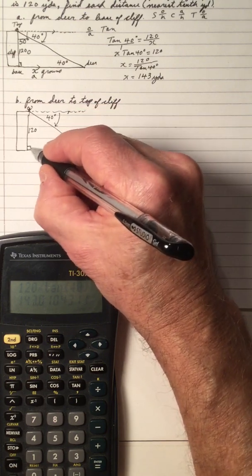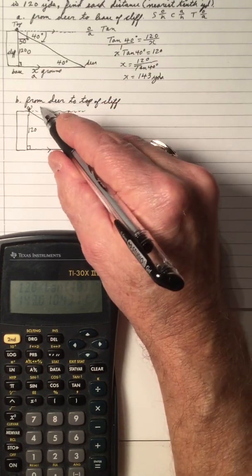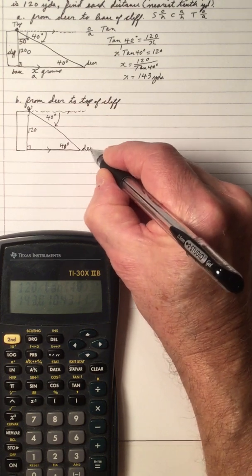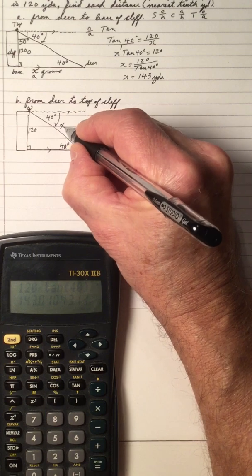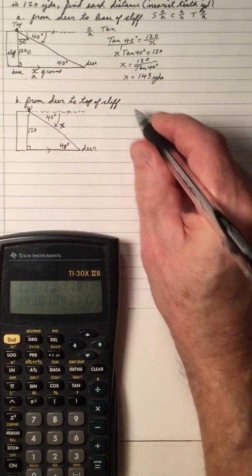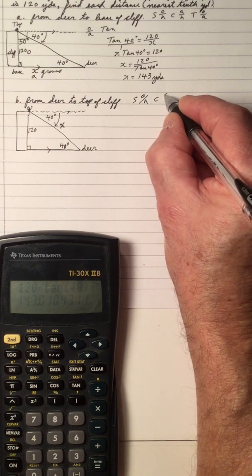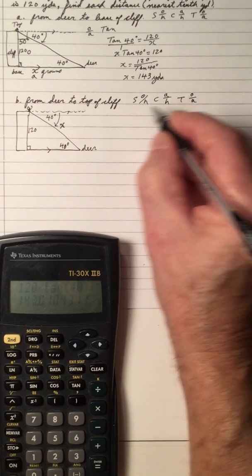Notice this is the right angle, and it says find the distance from the deer to the top of the cliff. So there's the deer, there's the top of the cliff, so I have to find x this time. Sine is opposite over hypotenuse, cos is adjacent over hypotenuse, tan is opposite over adjacent.